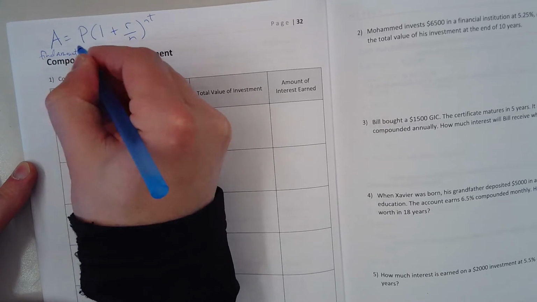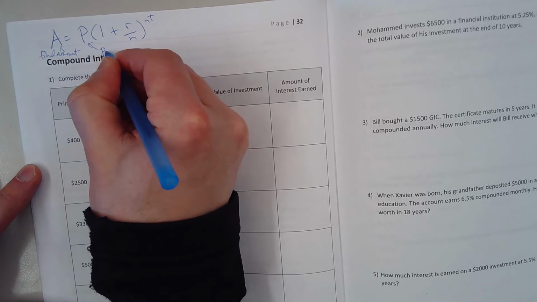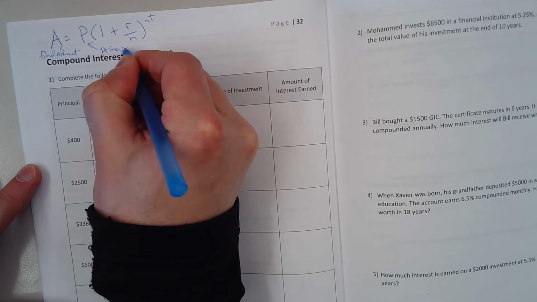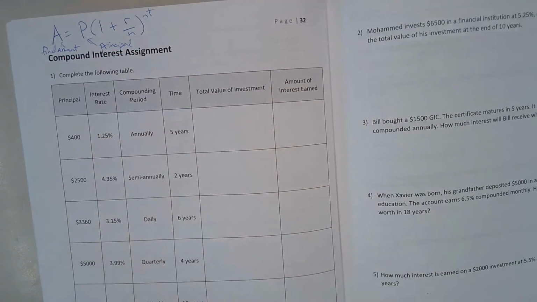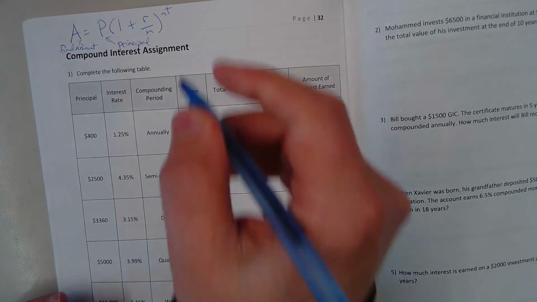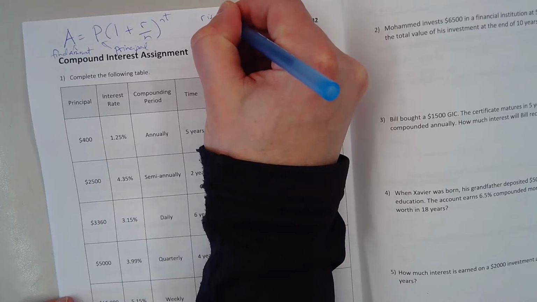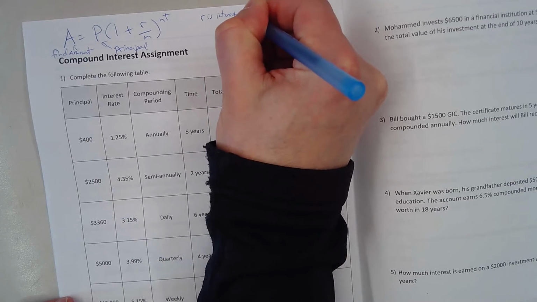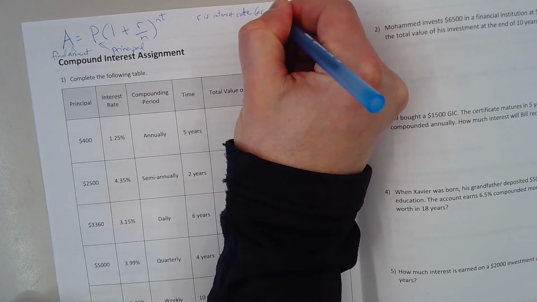And P was what? Yeah, that word is principal. And what is principal? Yeah, it's your starting amount times 1 plus r, and r is your interest rate. And make sure you turn that into a decimal, as a decimal.